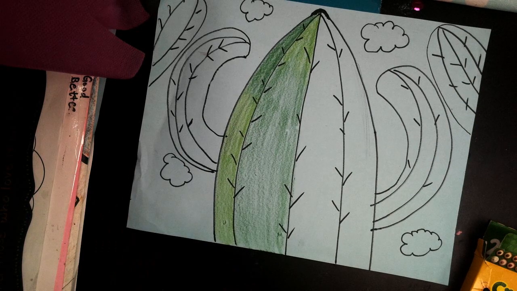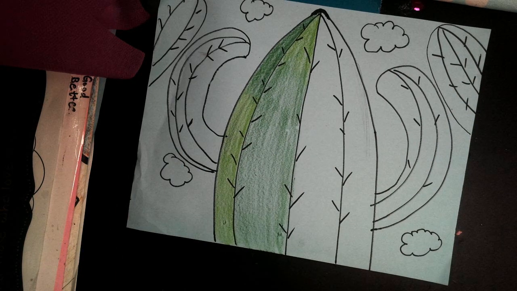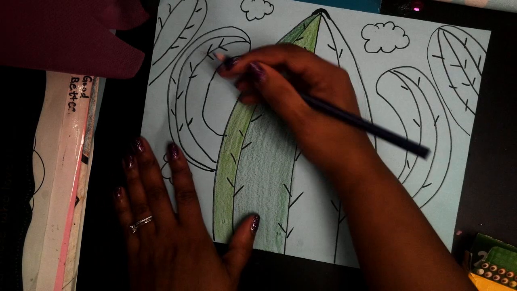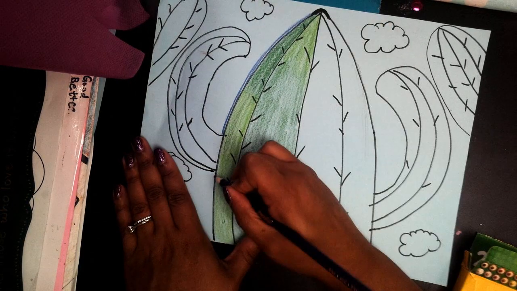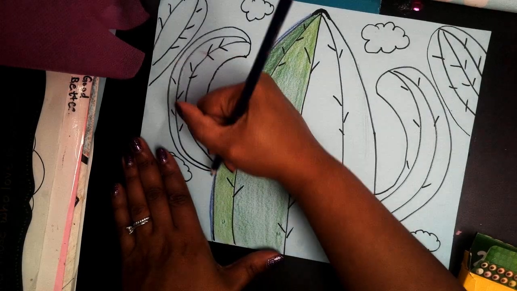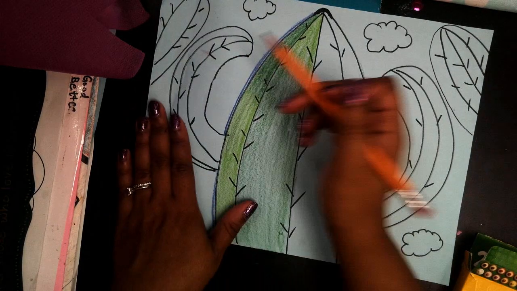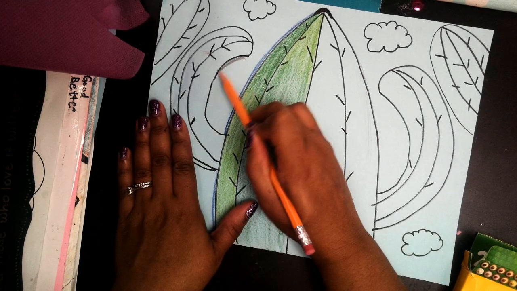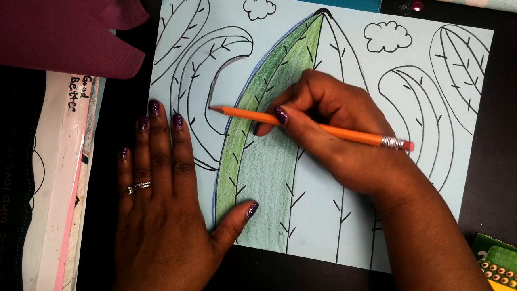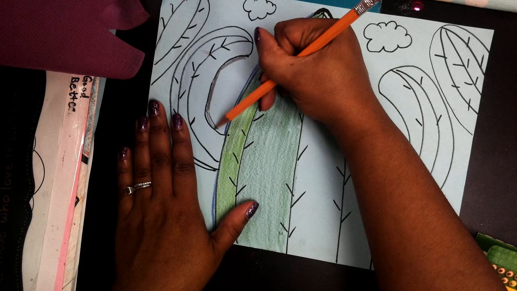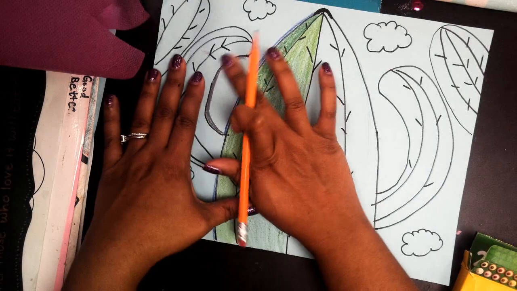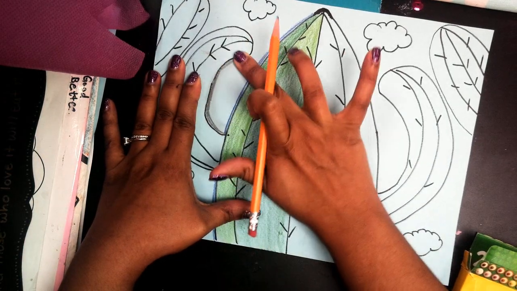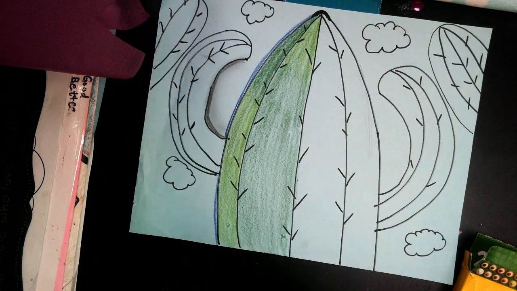Okay. So you're going to find your darkest blue, and you're pretty much going to outline your cactus for shadowing. Or you can take your pencil and shade, press down on the pencil for shadowing, and if you want to smudge it in, you can.